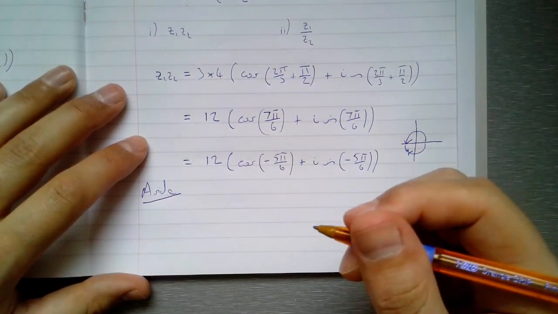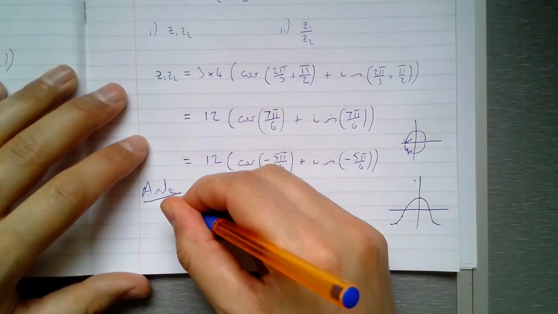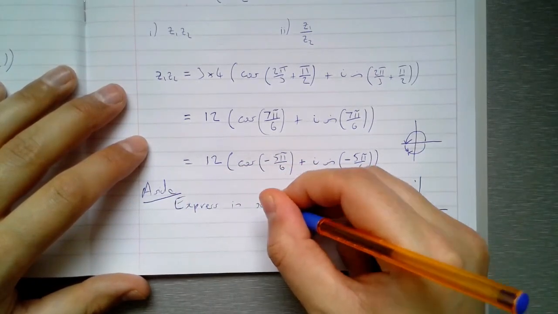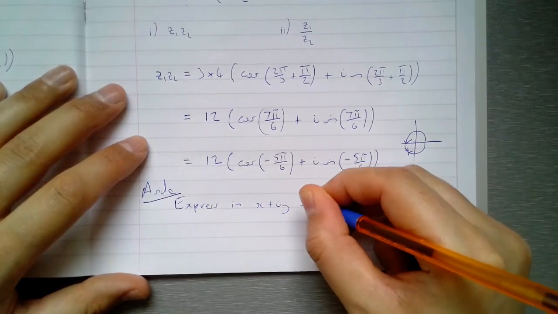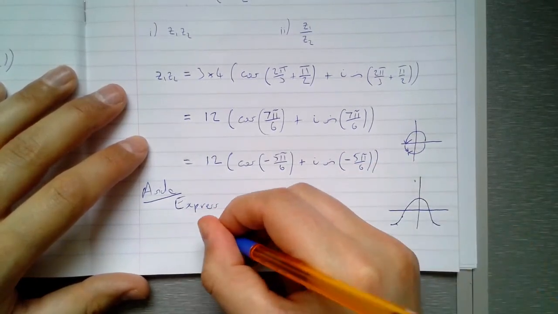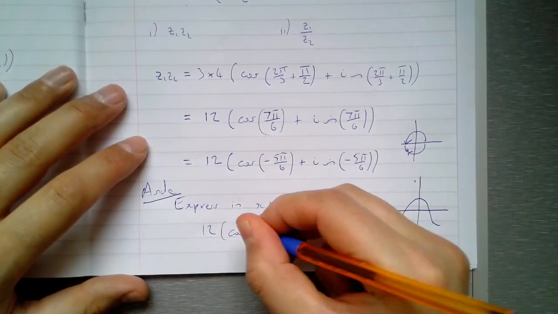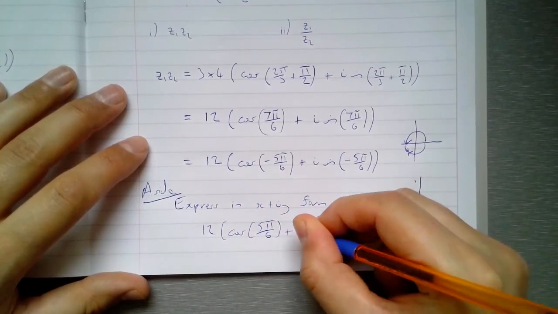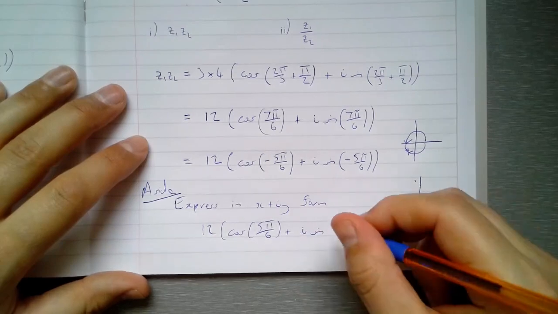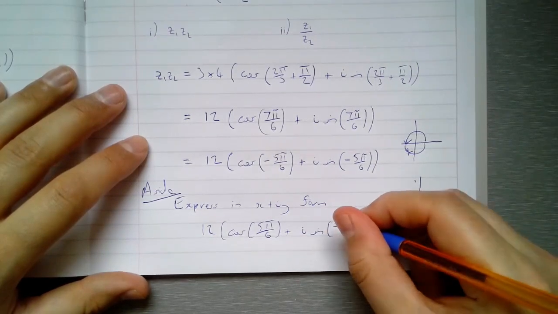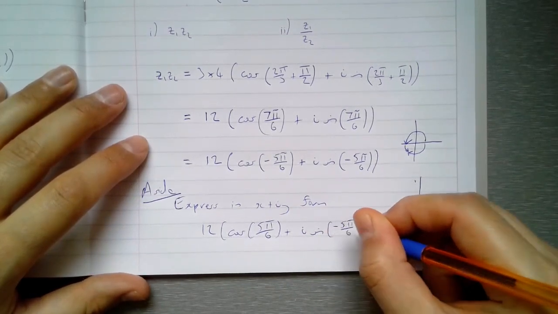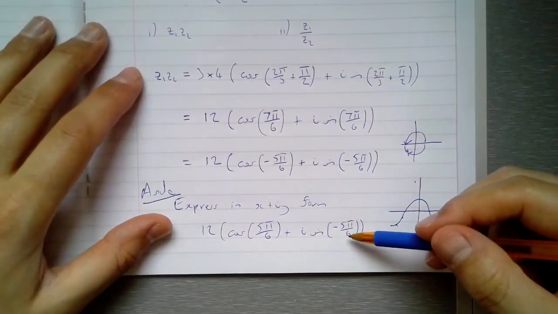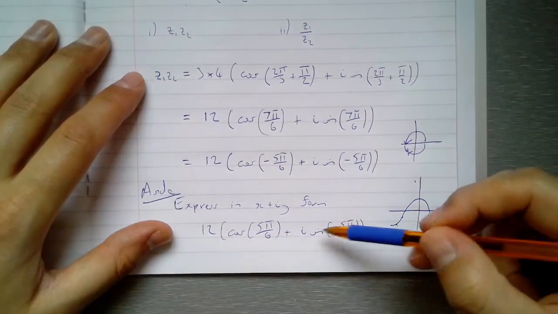So they could give you a question where they'd say express in x plus iy form 12 cosine 5 pi over 6 plus i sine minus 5 pi over 6. Obviously you couldn't just do that straight away. You'd have to make sure that these guys had the same argument.